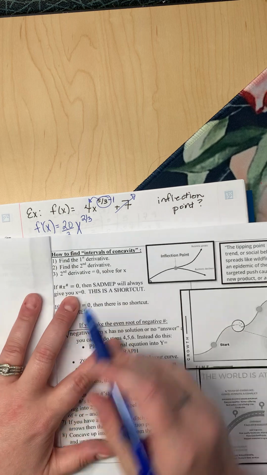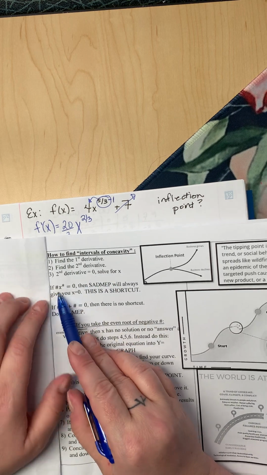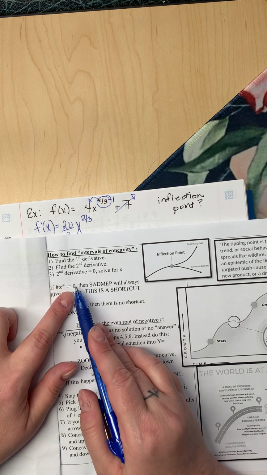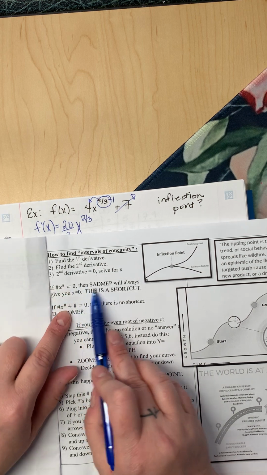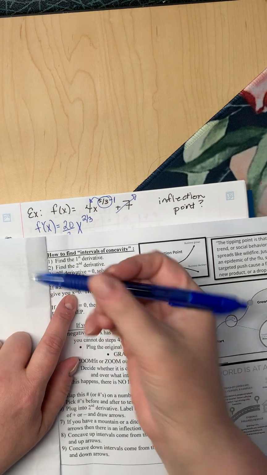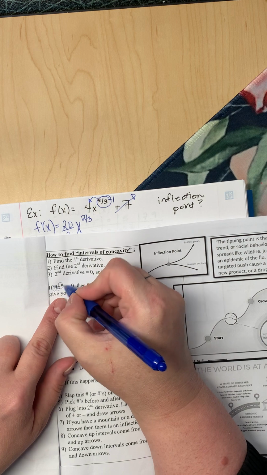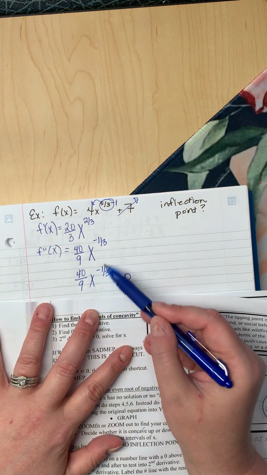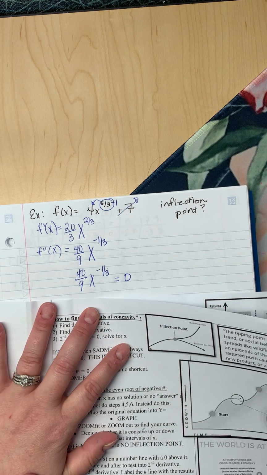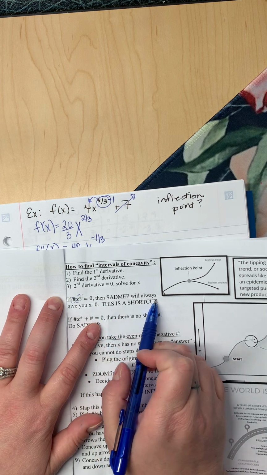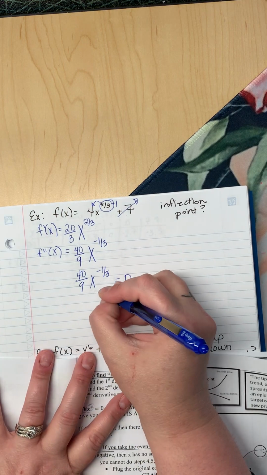So if we look at this little note underneath solve for x, it says if you just have a number times x to another number and it's equal to 0, then StatMap will always give you x equals 0. This is a shortcut. So let's see, do I have a number times x to a number in the exponent, then equals 0? Oh, I do. So that says no matter what, StatMap will always give you x equals 0.